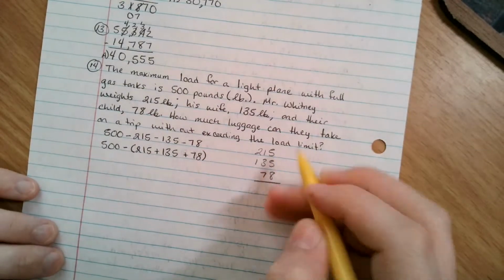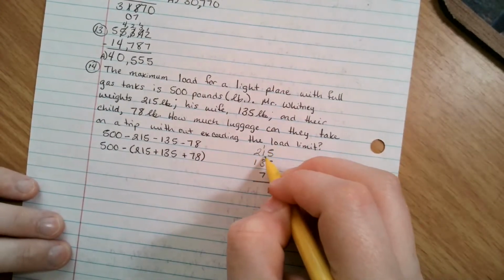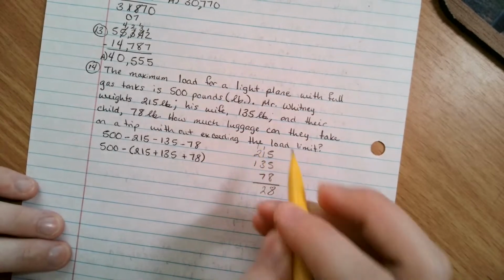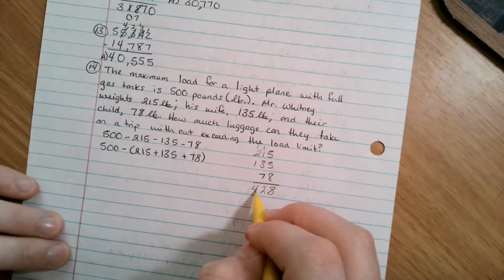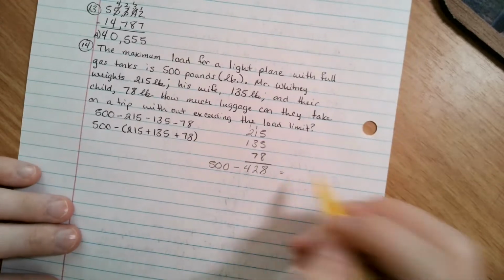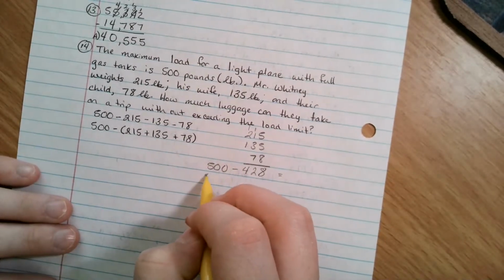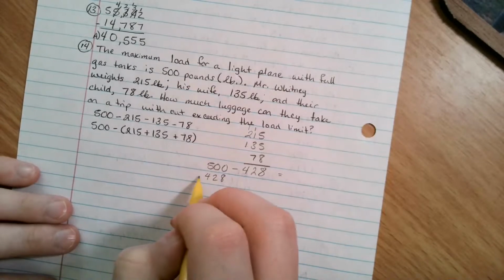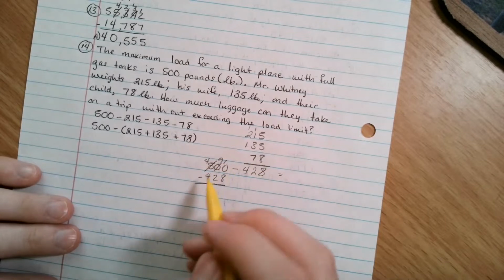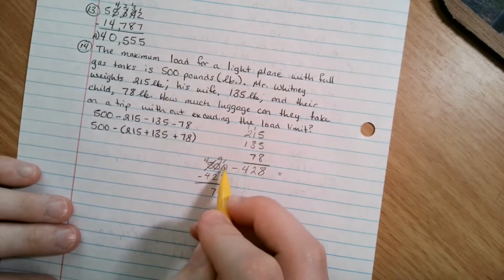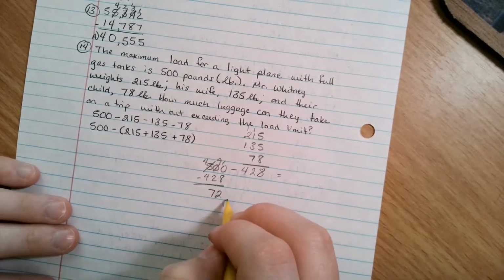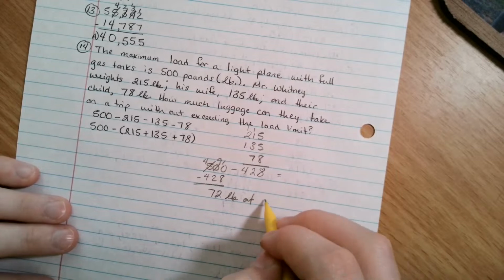5 and 5 is 10, 10 and 8 is 18, 1 and 1 is 2, and 3 is 5, 5 and 7 is 12, 1 and 2 is 3, and 1 is 4. From that 500, or 28, if you want to stack it and see it neatly. So you get 5, 4, 9, 4 and 4 is 0, 9, 2 is 7, 10, 8 is 2, so 72 pounds of luggage.